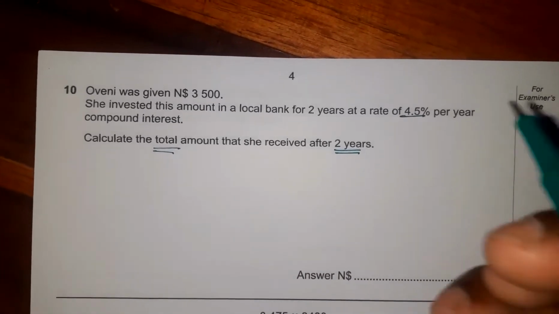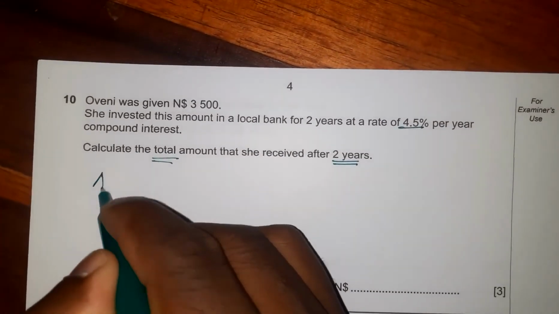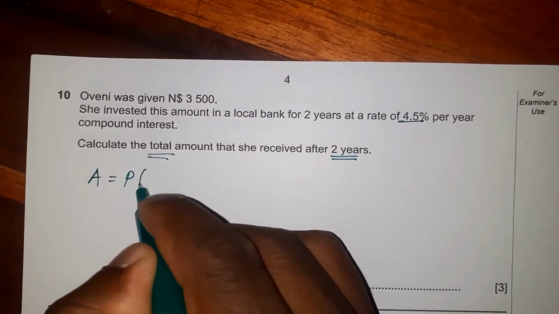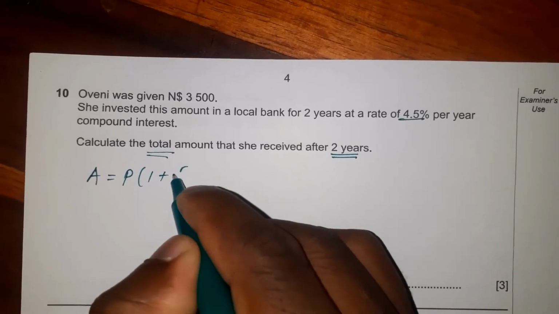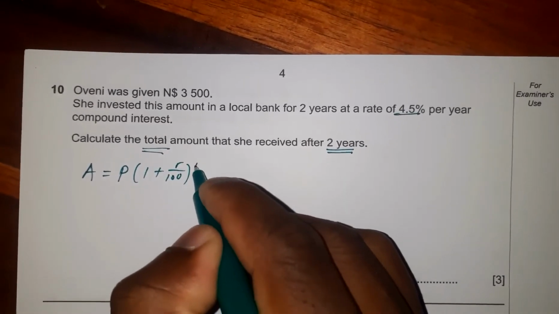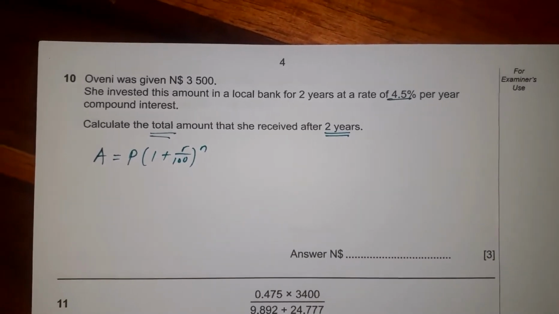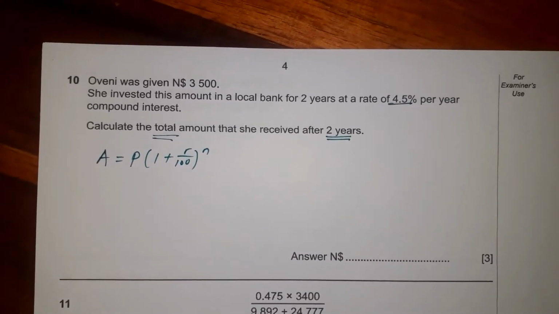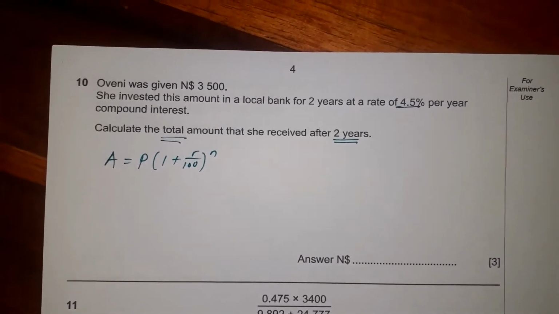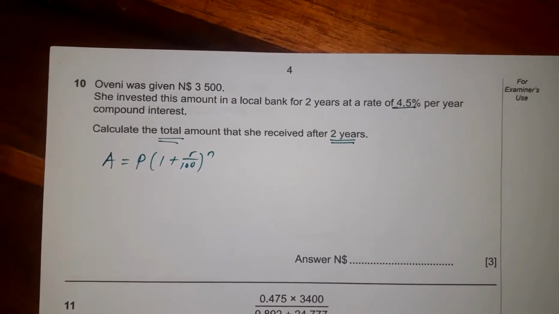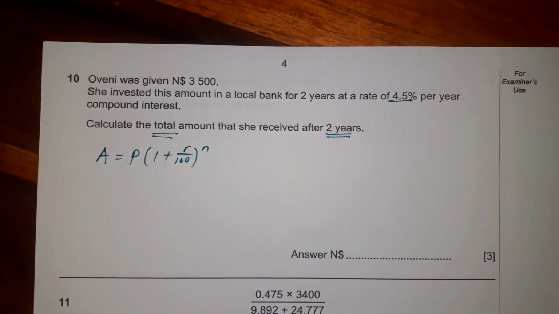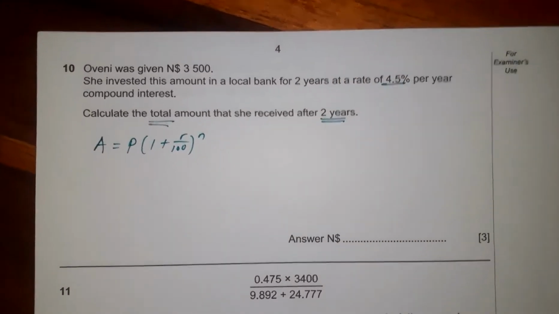The formula for compound interest is that, I know in other countries they break this formula into different ways, but this is the formula.